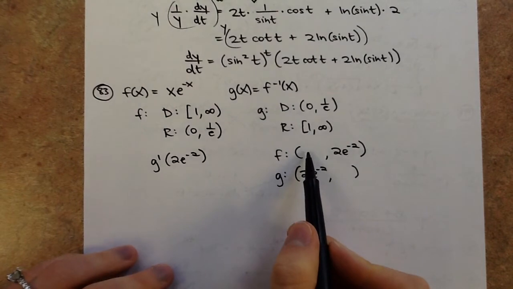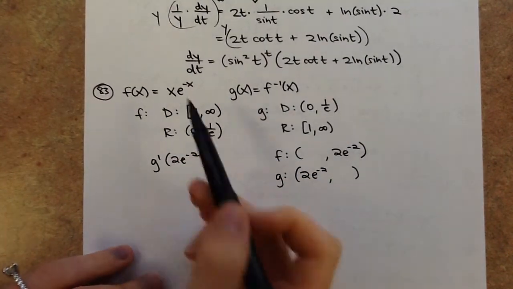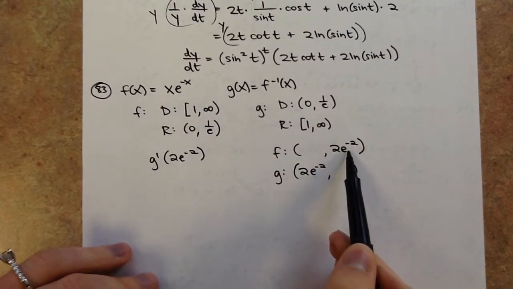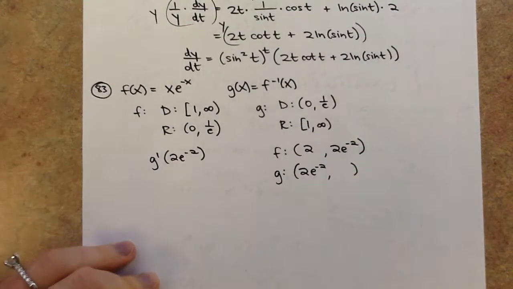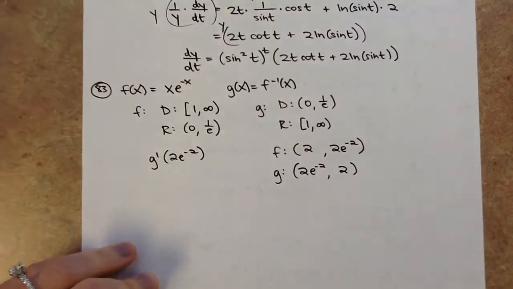So if we want to know this x value, we're going to set the function equal to this. Now that's pretty obvious. What goes in for x to get this? Well, that would be a 2. 2e to the negative 2. So this is a 2, which means the point just swaps for g.